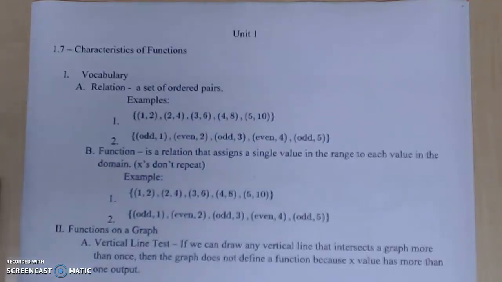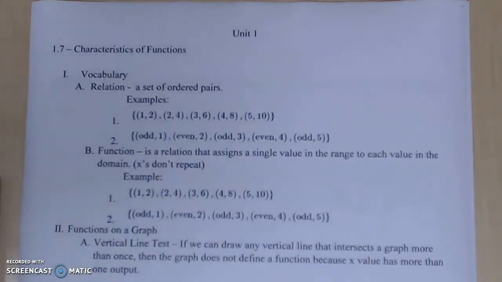In 1.7, we're going to dive deeper into some characteristics of functions. I want to start out with some vocabulary and build as we go along into this section. This does have longer notes for it if you're printing off the notes. That's because I wanted to make sure I had some really good pictures and examples as we go through this.